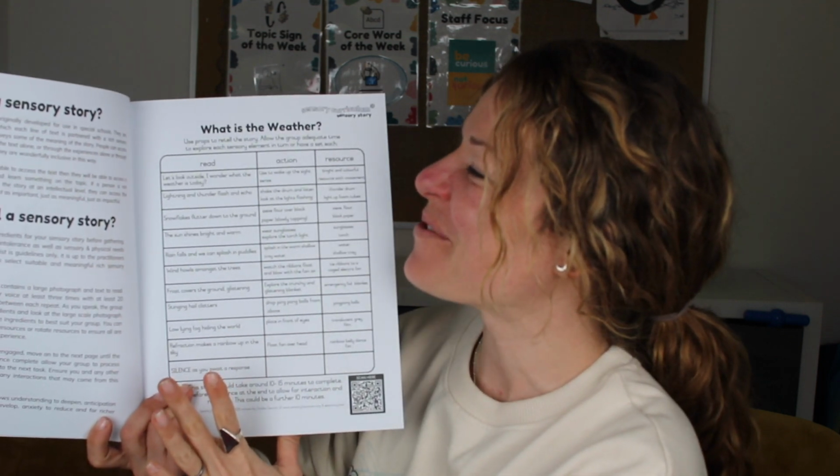I often like to print this and then put it in a little plastic wallet and then put it in the bag with all the rest of the things, so that when my teaching assistants are telling the story, when I'm telling the story, everything's ready and we can follow this as we go through it.